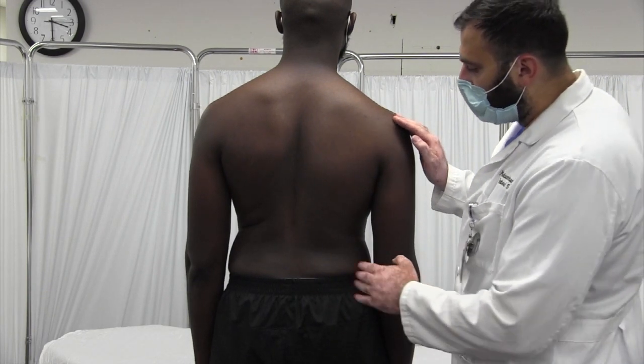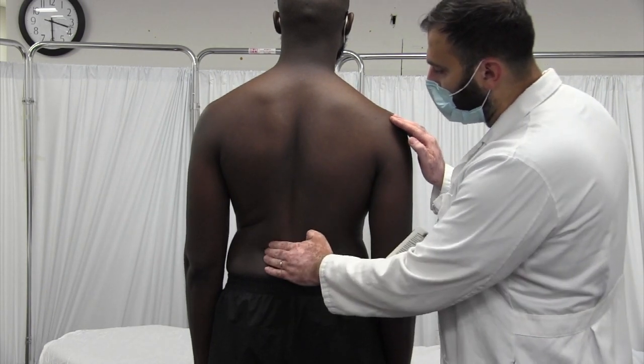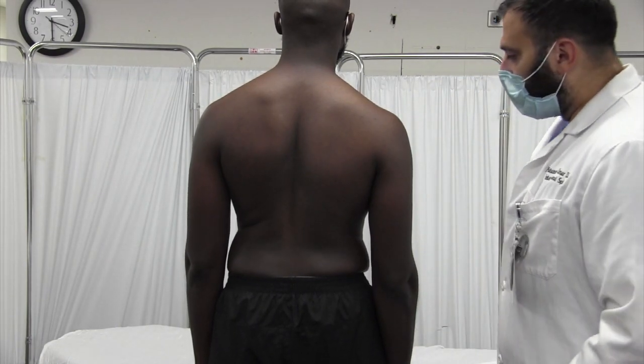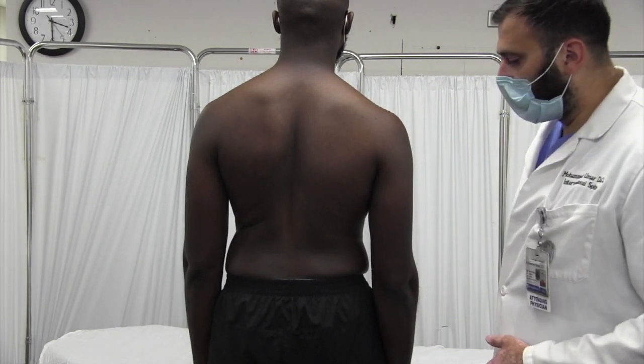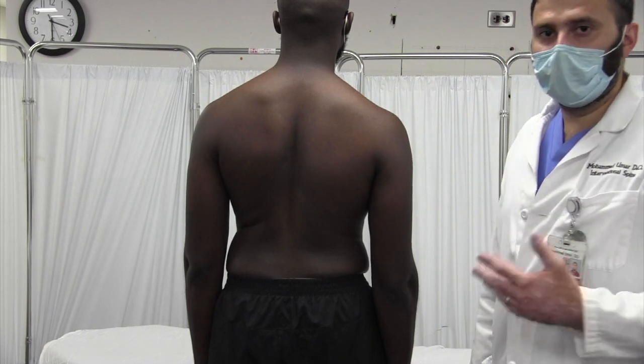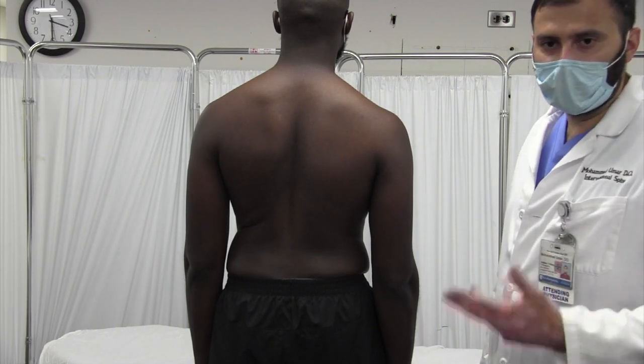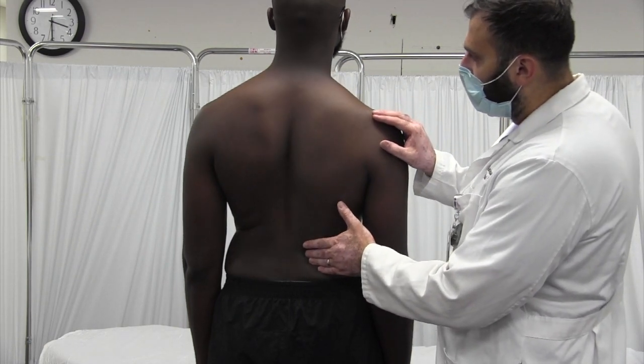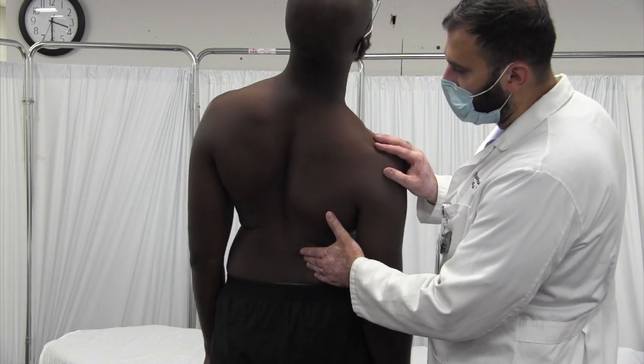Okay, and so you palpate along the spine, and you see if there's any sort of discomfort or reproduction of symptoms. While the patient is standing this way, I also like to do what's called facet loading or a Kemp sign. Basically, what I do is I have the patient extend their back, and I twist their body towards one side or the other.